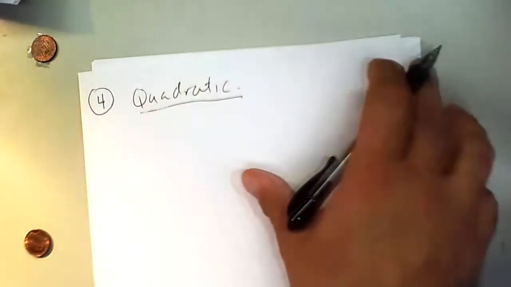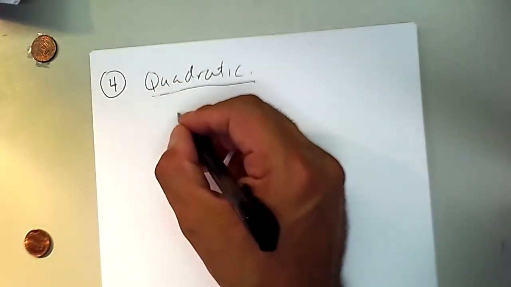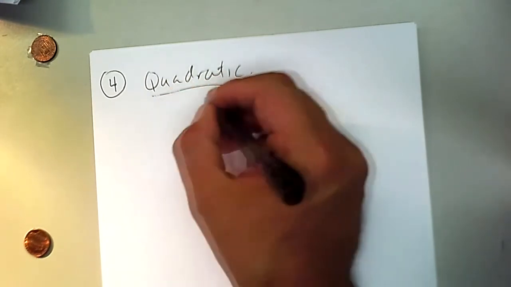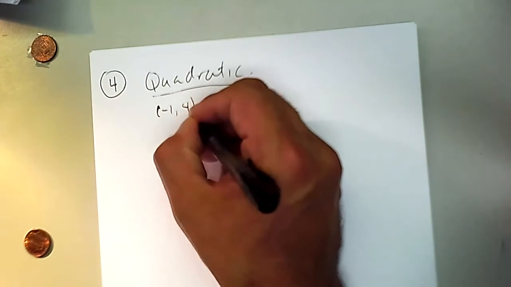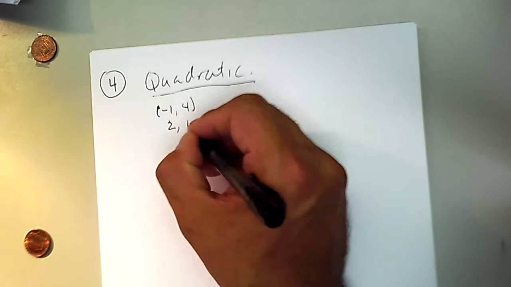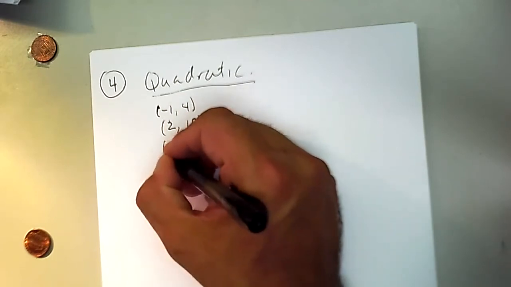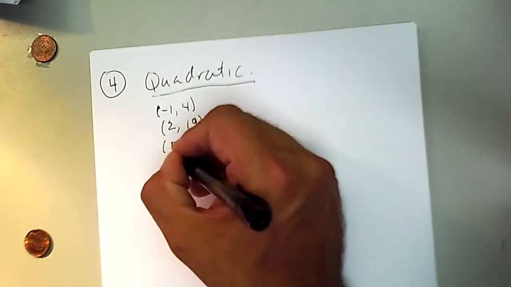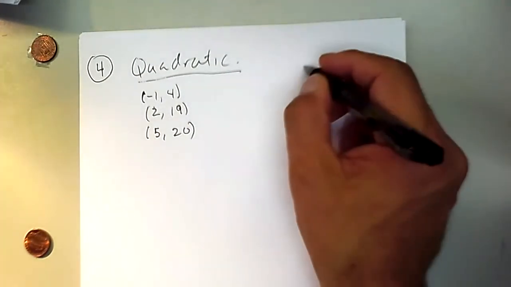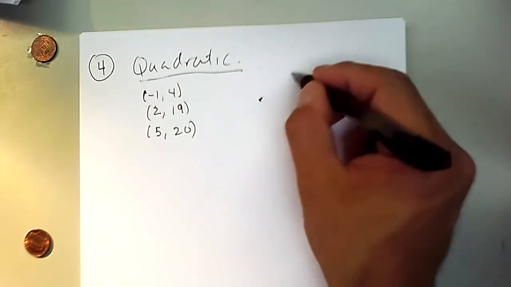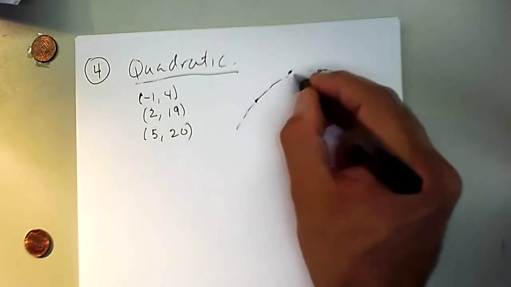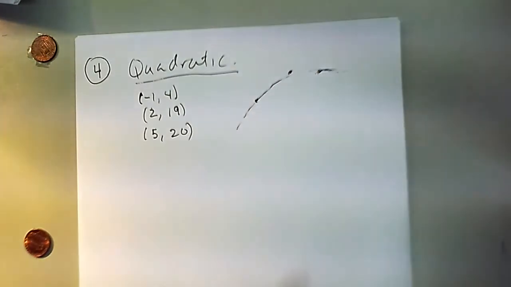So we have 3 points: -1, 4; 2, 19; and 5, 20. Instead of finding the line through them, we're going to find the parabola through them. If you have 3 points, you can always find the parabola through them.